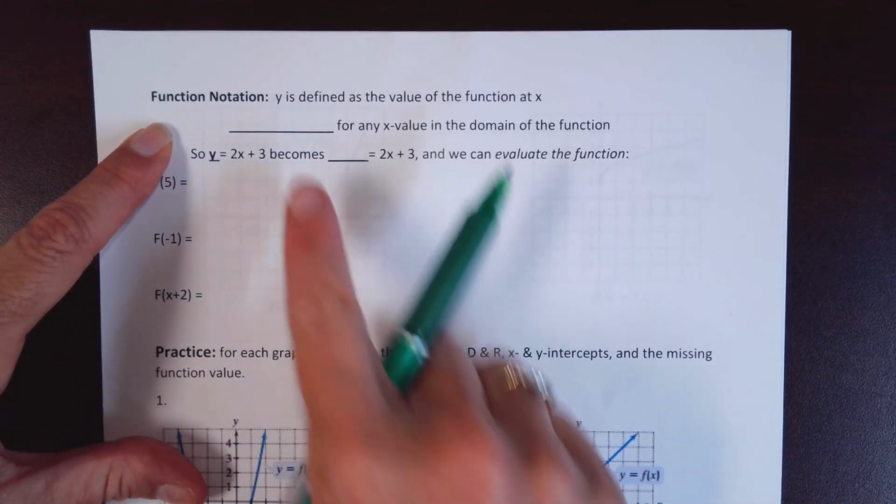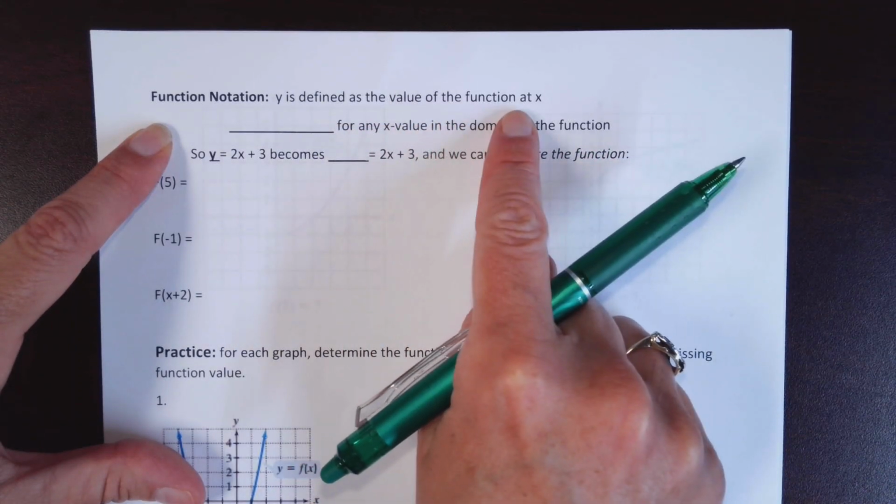Function notation. Y is defined as the value of the function at x. That's our definition of a function.